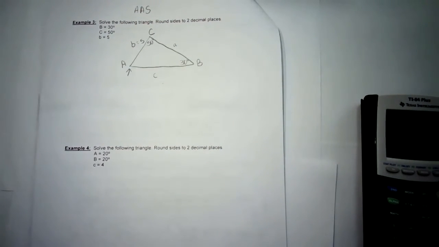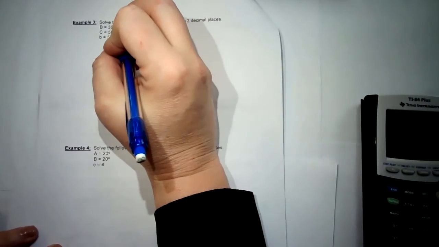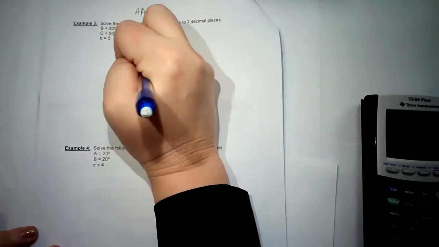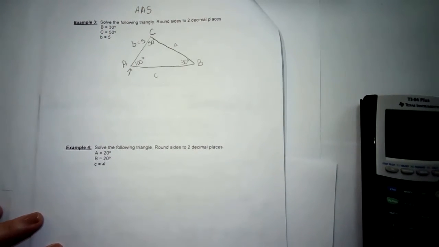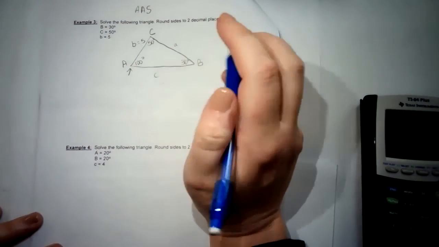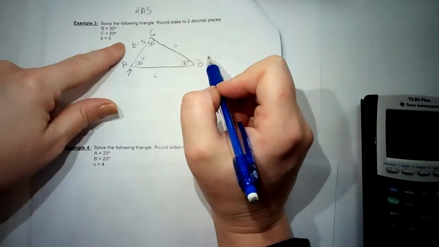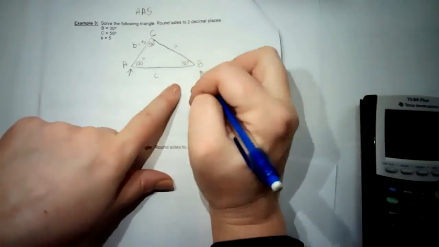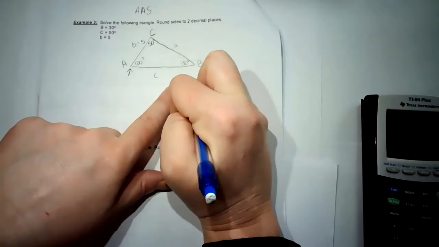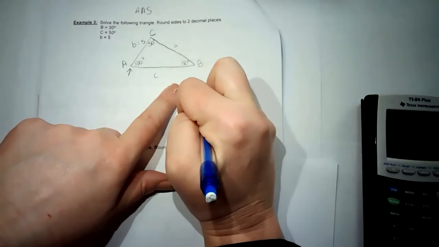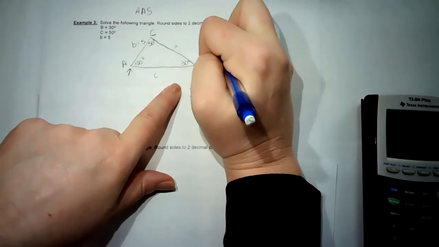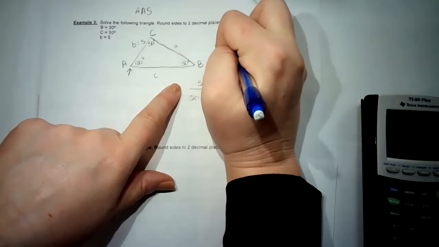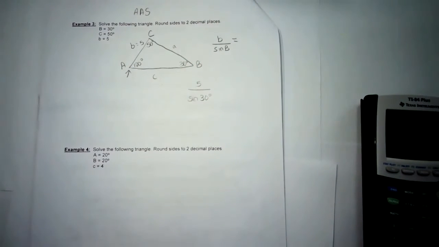180 minus 50 minus 30. Your angle A is going to end up being 100 degrees. So then you could use your B's, or the B's are the only ones you can use, and you're trying to find a side. So 5 over sine of 30 degrees. I'm just using my B because it's the only one I have everything for.